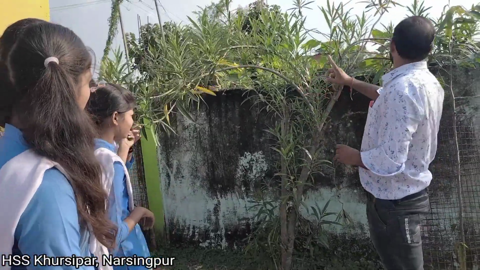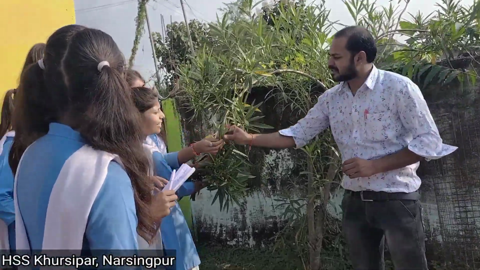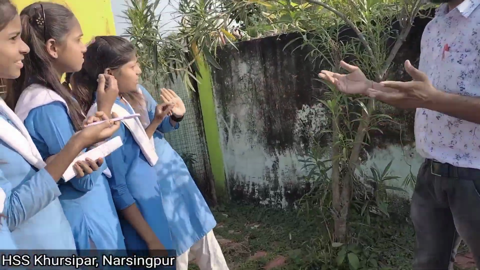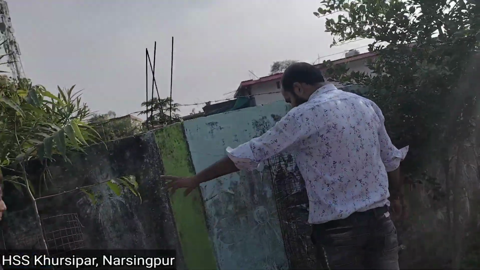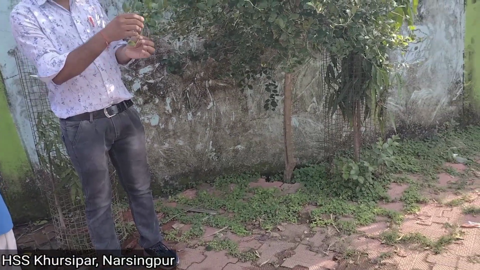This is kaner. Do you know the name of the kaner? Okay, kaner. There are many varieties of kaner found in India. Okay, the use of this, we generally grow this plant in our campus for beauty. It gives beautiful flowers. This one is the lemon.